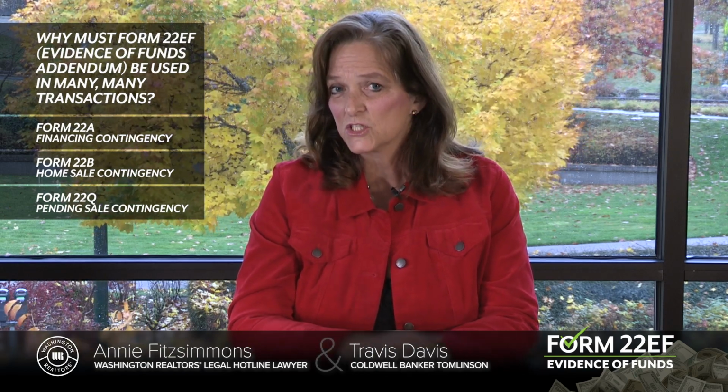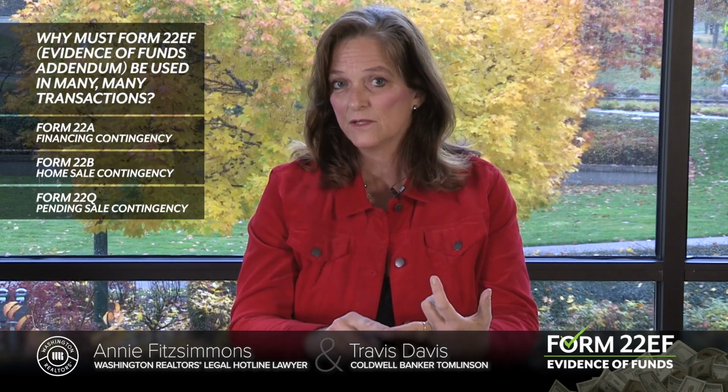In fact, they're probably the only three that would disclose a buyer's reliance on a contingent source of funds other than 22EF. In a minute, we're going to talk about the definition section in Form 22EF, and we're necessarily going to talk again about Form 22A, the financing contingency, Form 22B, the home sale contingency, and Form 22Q, the pending sale contingency, the three forms Travis just identified, because those are carved out of the definition of contingent funds. It's important that you understand that.